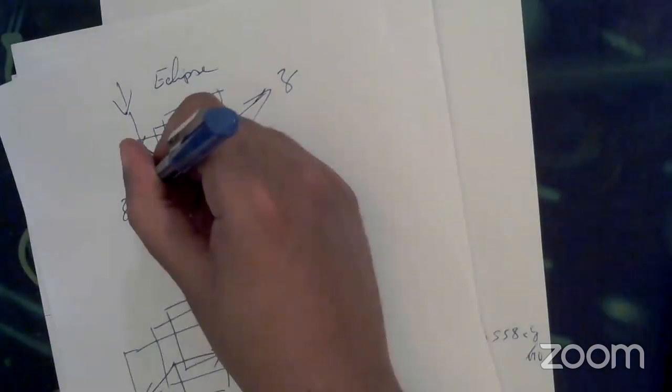I just want to open it so that I may draw it right. Okay. So based on Eclipse, the coordinate system, the Z is actually this direction, okay? And the X is here, and the Y is there. So the Y is this Z.